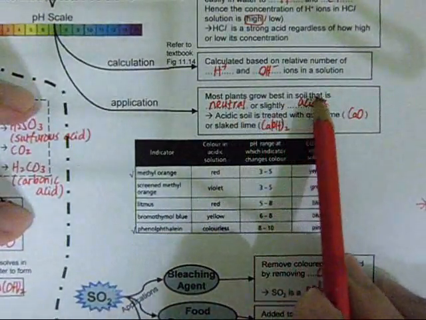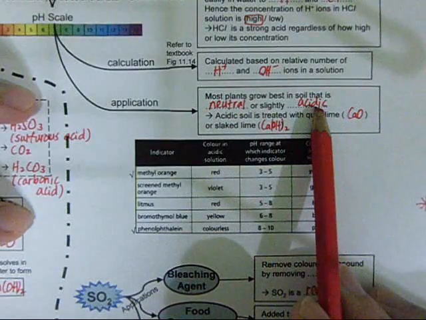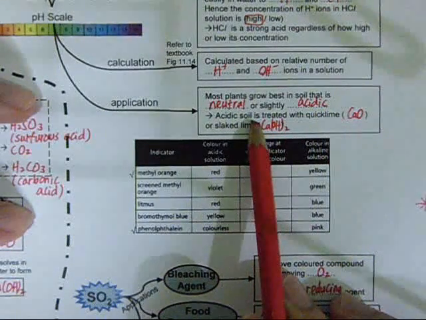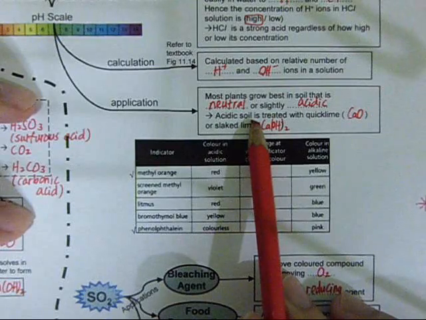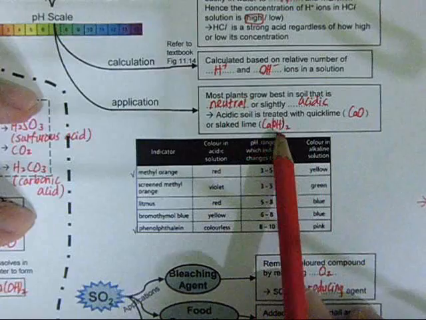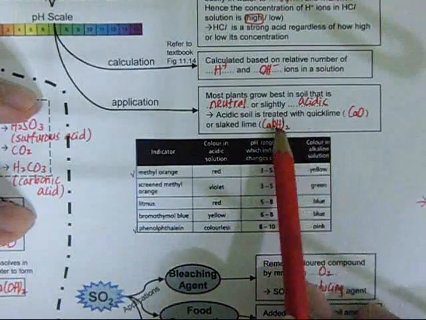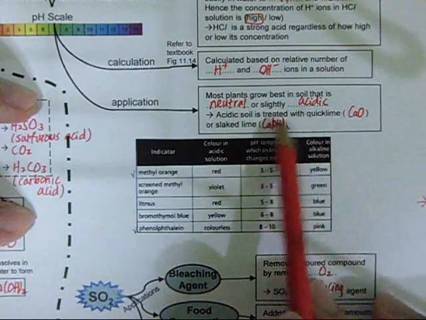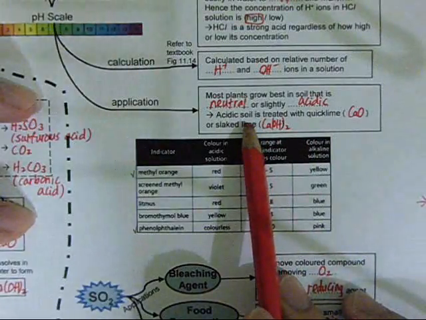Okay, most plants grow best in soil that is neutral or slightly acidic. So for acidic soil, how to neutralize it is to add quicklime or calcium oxide, or slaked lime or calcium hydroxide. So these two chemicals you need to remember. What are they for? To treat acidic soil.